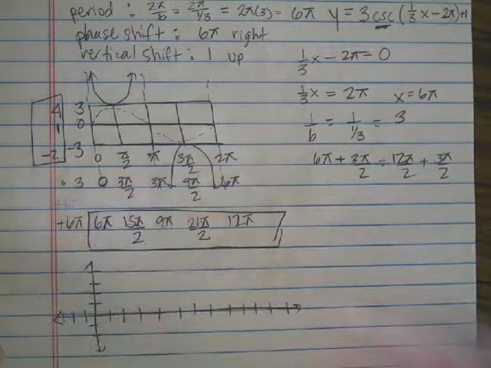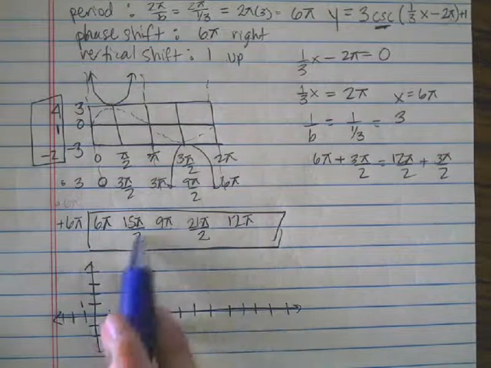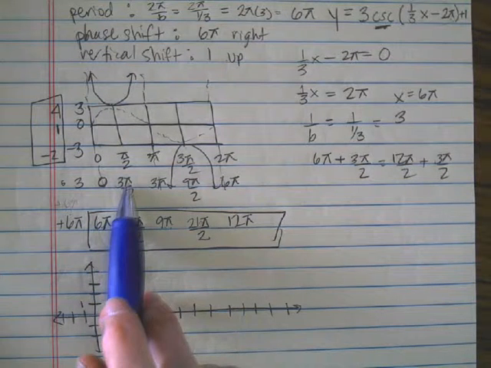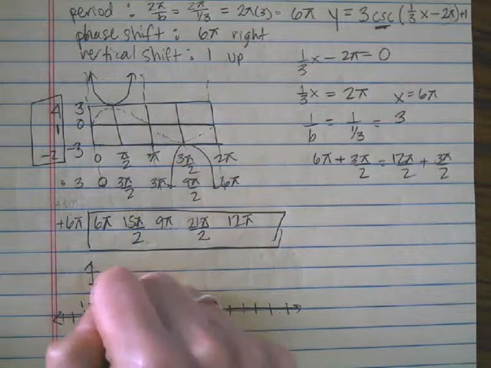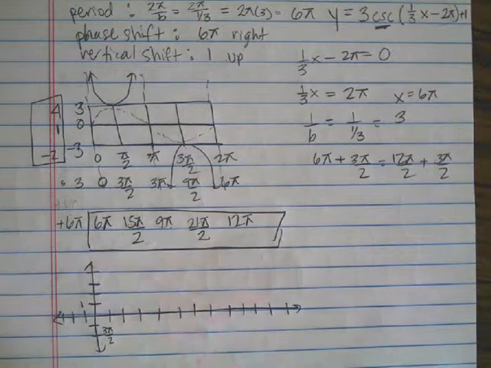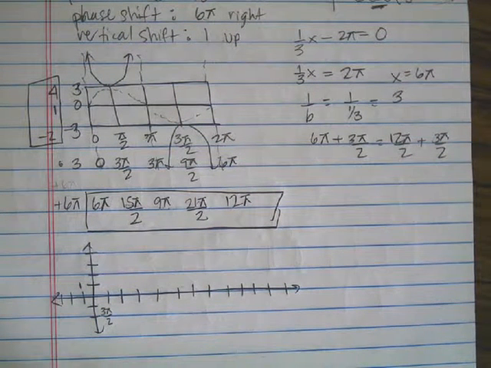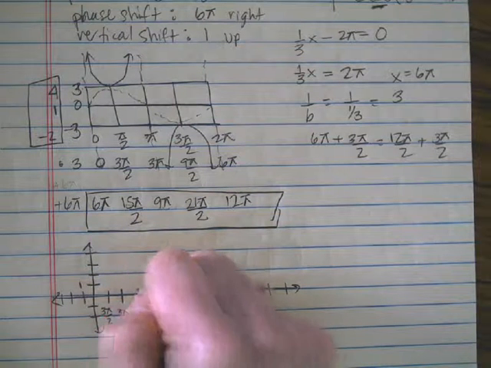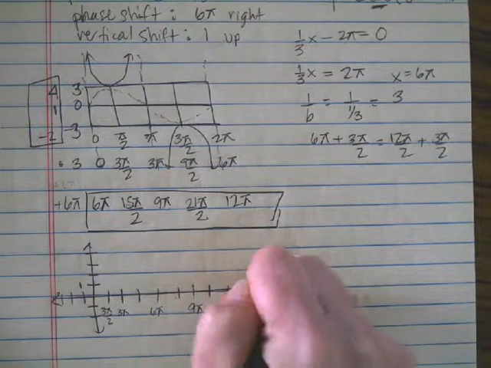I'll have each one of these go by 1. And then these ones I'm going to make by 3 pi over 2, because each notch is apart by 3 pi over 2. You could do other ones if you want to make it a little easier, like you could have gone by pi or by pi over 2, but 3 pi over 2, 3 pi, the next one's going to be 6 pi, the next one's going to be 9 pi, the next one's going to be 12 pi.